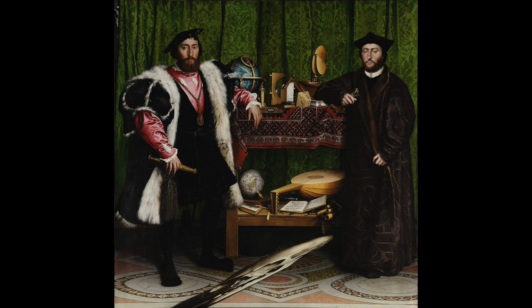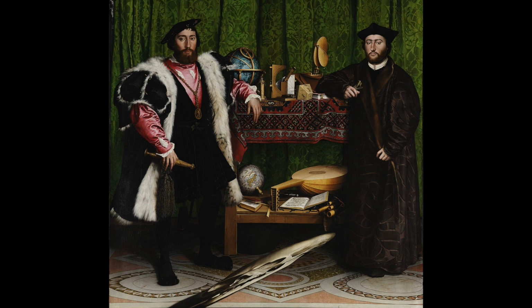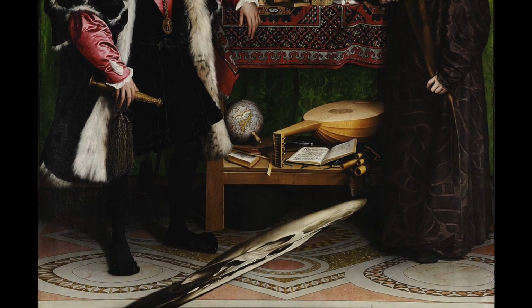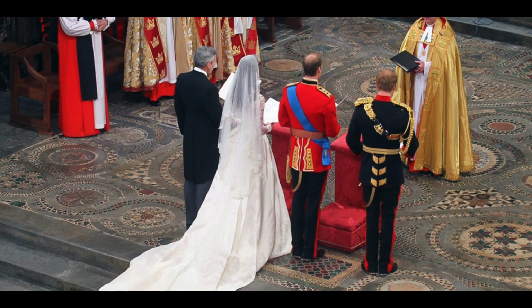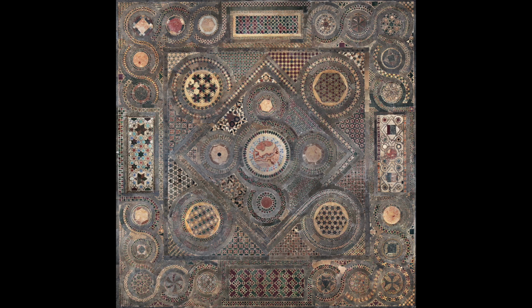Let's start reading this image from the ground up. If we look at the floor on which these men stand, it is a Cosmati pavement. Many argue, and I agree, that it is designed to represent the floor in Westminster Abbey, which was laid in 1268 on the order of Henry III of England. Significant work restoring this floor has been made, and it took pride of place in the wedding of the Duke and Duchess of Cambridge. I'm going to show you the floor as it looks now. As you can see, there are a series of concentric circles.